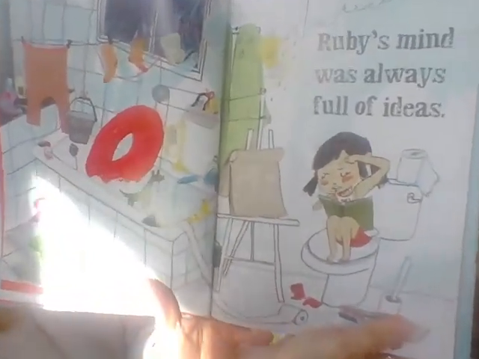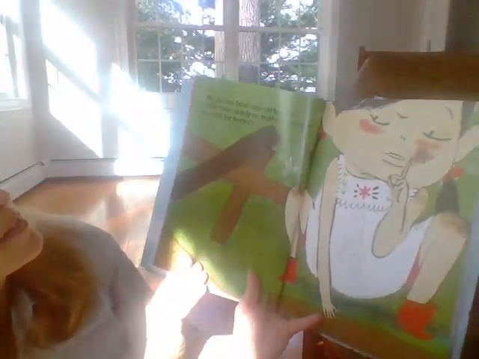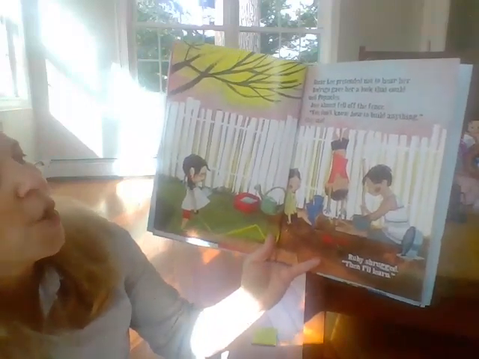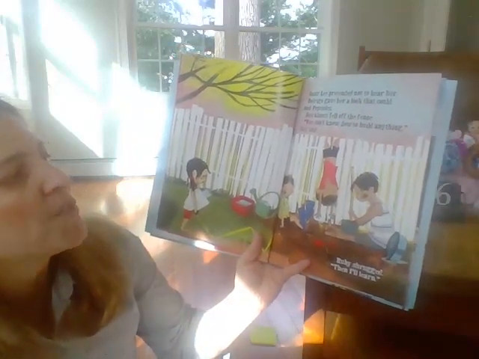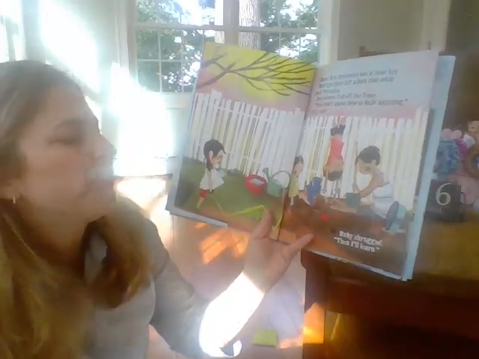Ruby's mind was always full of ideas. Tons of ideas. One day she found some old boards. Who wants to help me build something? She asked her brothers. Oscar Lee pretended not to hear her. Rodrigo gave her a look that could melt popsicles. Jose almost fell off the fence. You don't know how to build anything, they said. Ruby shrugged. Then I'll learn.